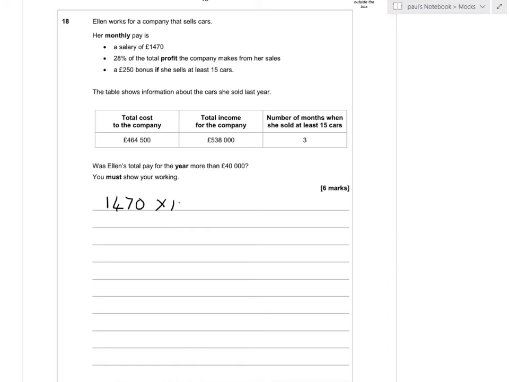So 1470 times 12, yeah, so that's that bit. 1470 times 12 is 17640. Total cost of the company, total income for the company, number of months when she sold 15 cars. 28% of the profit the company makes from her sales. This is how she does this.